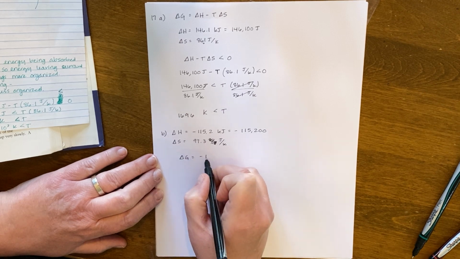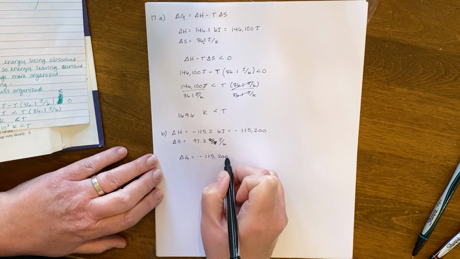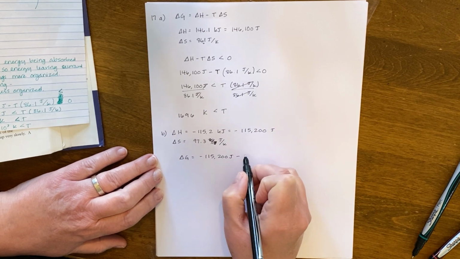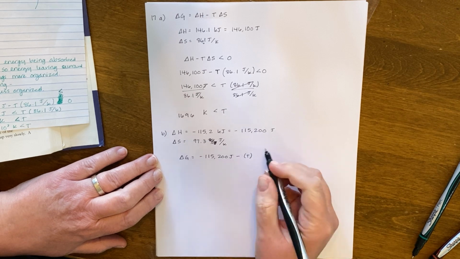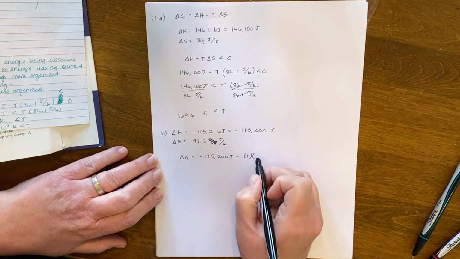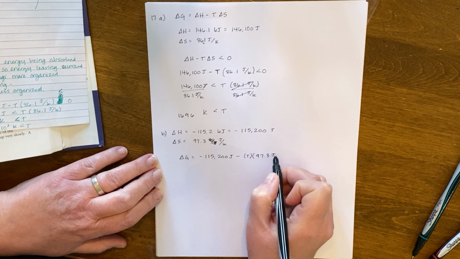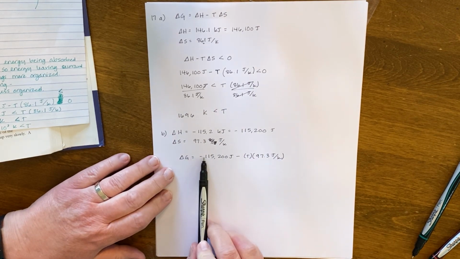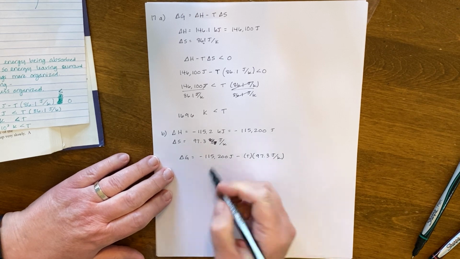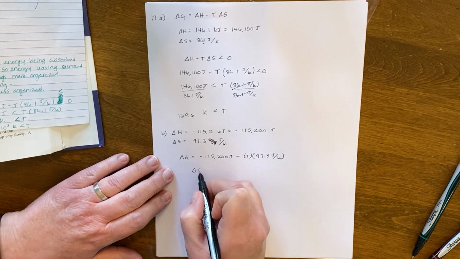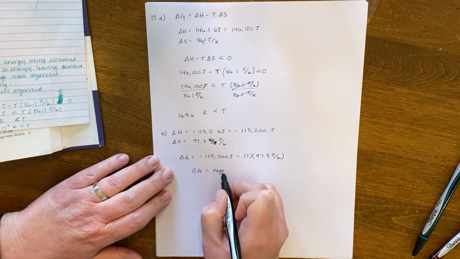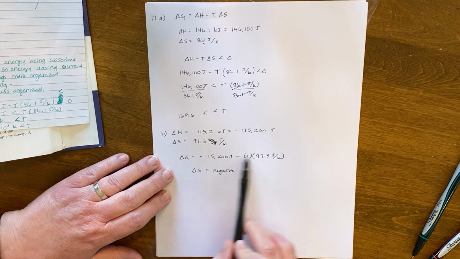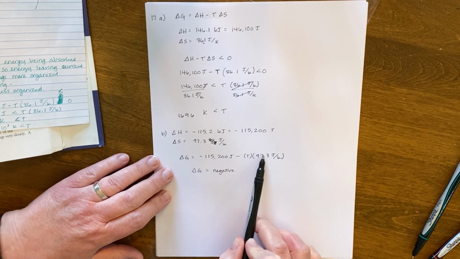I have negative 115,200 joules minus whatever my temperature is, times 97.3 joules per K. And actually, I don't even need to go any further here because I have a negative and another negative, so no matter what my value for T is, my delta G is going to be negative.